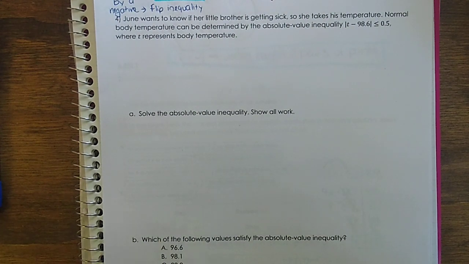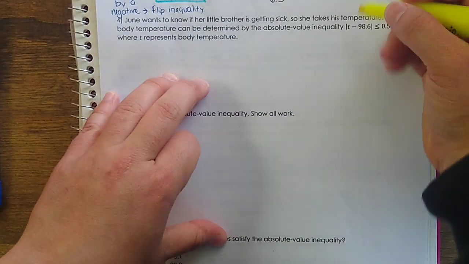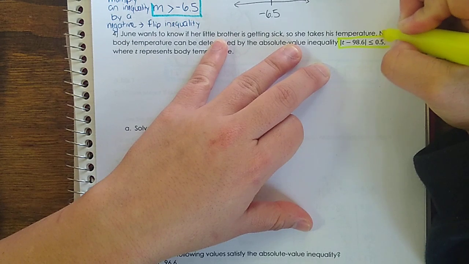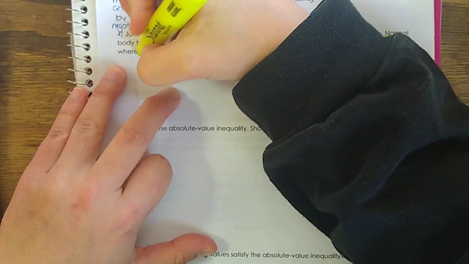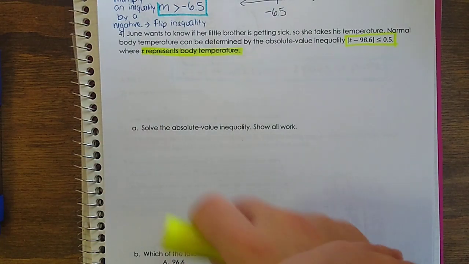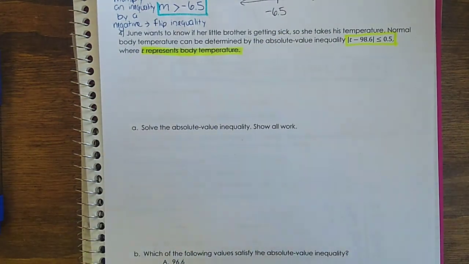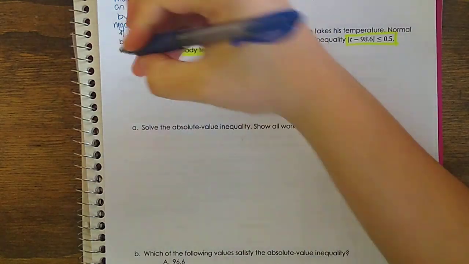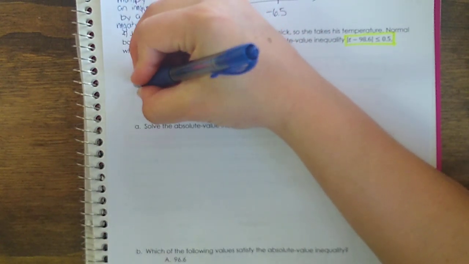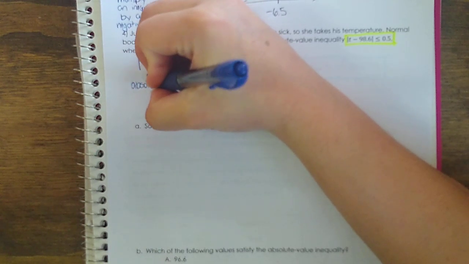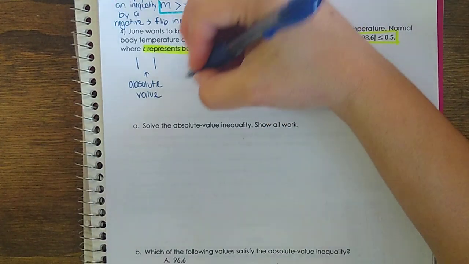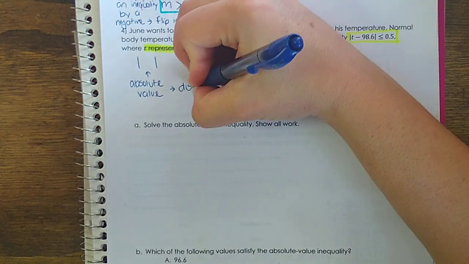If we take a look at the inequality we are given here, which is absolute value of T minus 98.6 is less than or equal to 0.5, and we know that T represents the body temperature. A lot of times people are thinking about those lines and they don't really understand what they mean. So these lines with anything in the middle represent absolute value. This is just a quick reminder, something that we have gone over: absolute value is distance from zero.